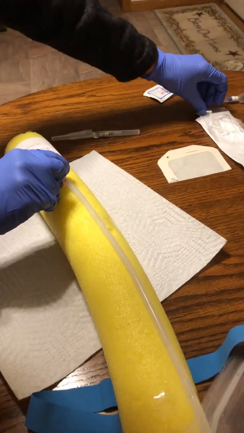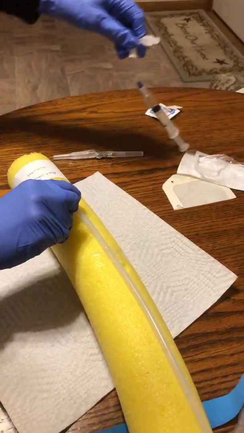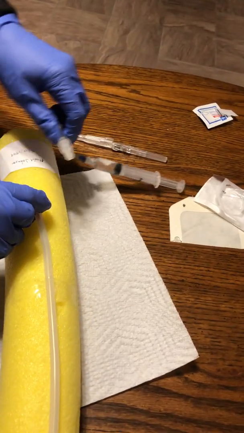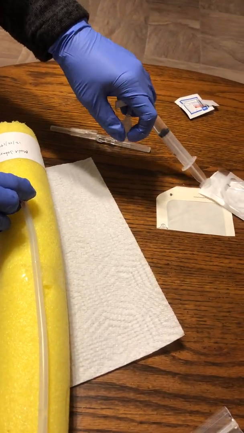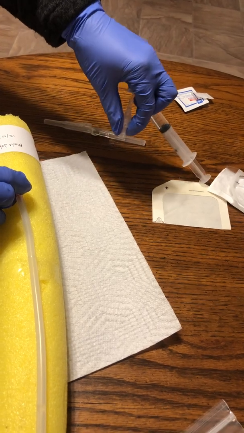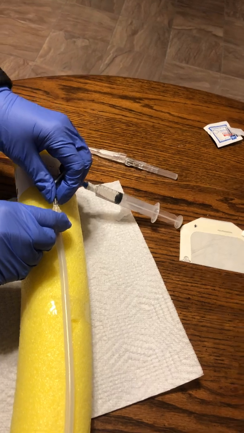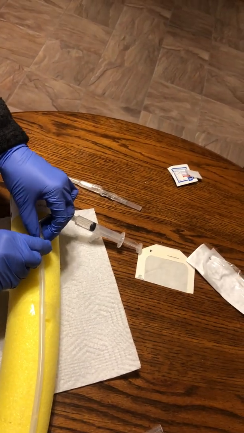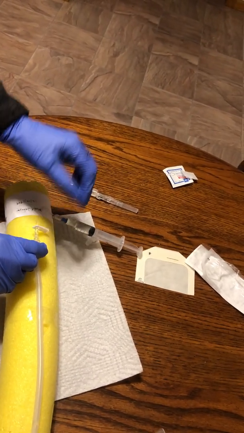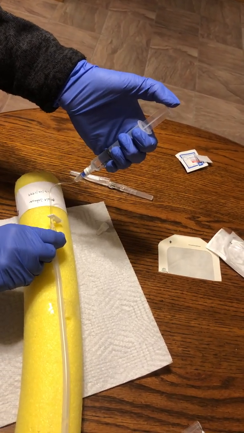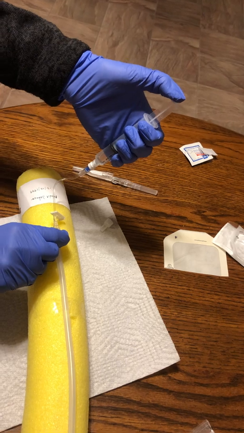Then I'm going to take my saline, and then I need to take off the cap, and using the sterile technique, I'm going to screw that on. Then I'm going to administer the saline.